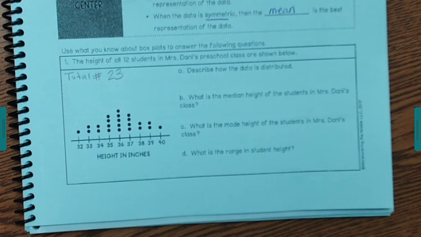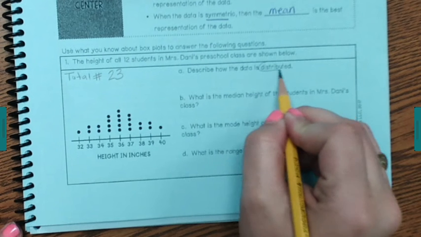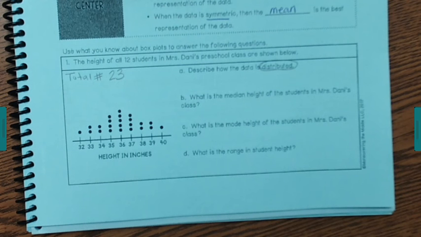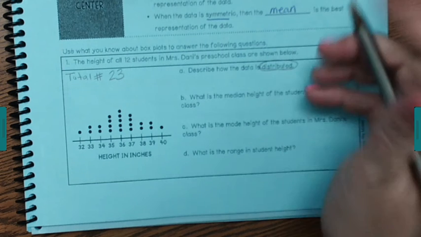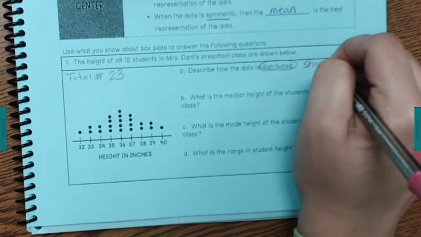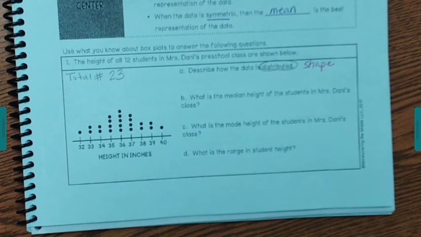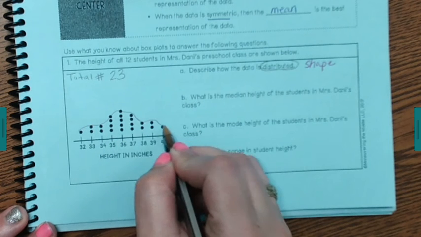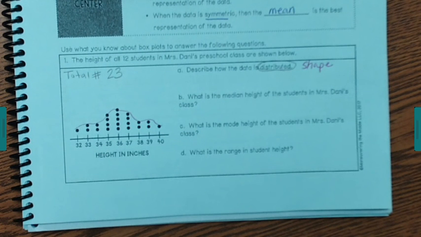So it says describe how it is distributed. Distribute means the shape. Write this down because your test is open notes. Distribute means the shape. How is it distributed? Is it symmetric? Is it skewed? Symmetric. Looks pretty symmetric to me. It goes down, big dip, even, down. So it is symmetric.